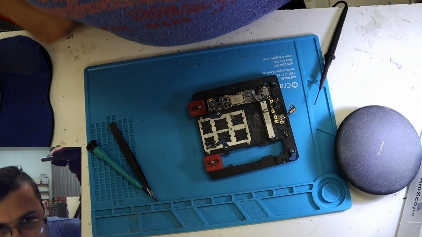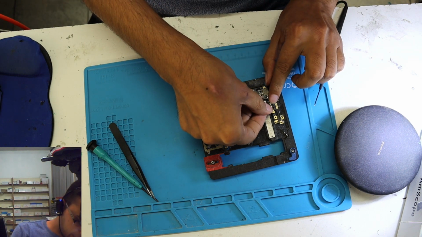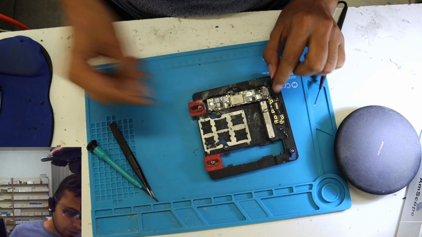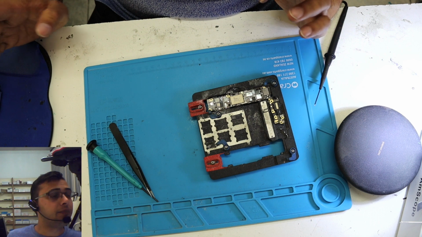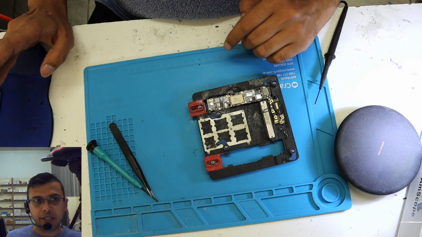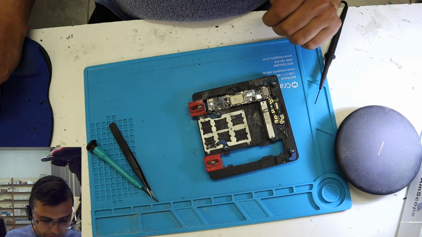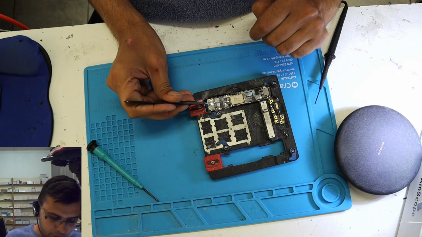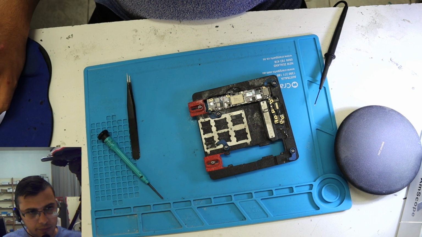I'm in the middle of doing an iPhone 6 which has a problem with the loudspeaker. The phone works, the normal speaker on call works, but when you put on the loudspeaker it doesn't work, and when you put on any music or anything it has no sound at all, no ringtone. So what I did already, I changed the small IC. Let me show you through the microscope.